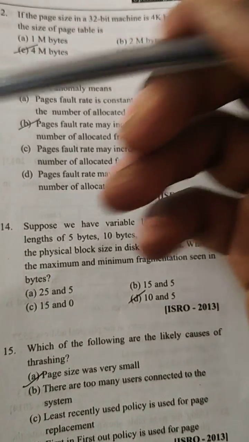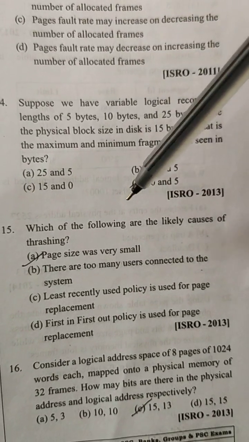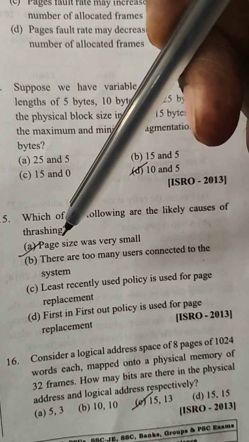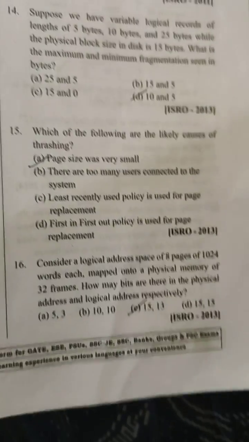That's why thrashing. Thrashing is caused when the page size is very small.